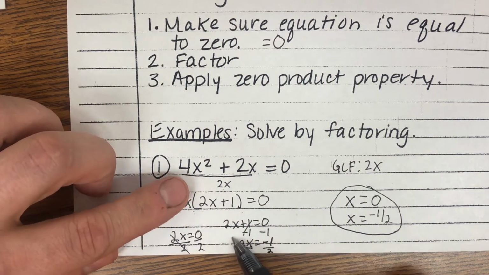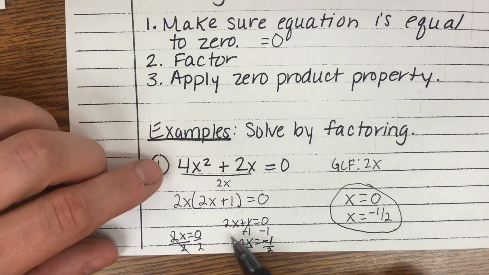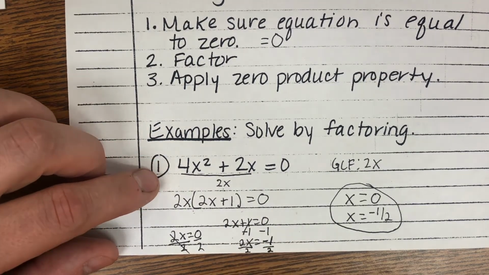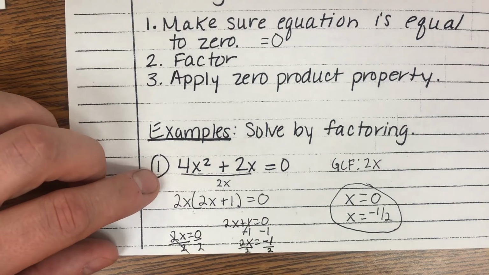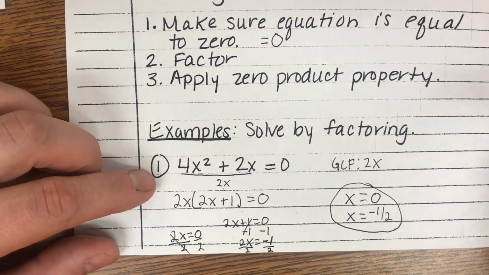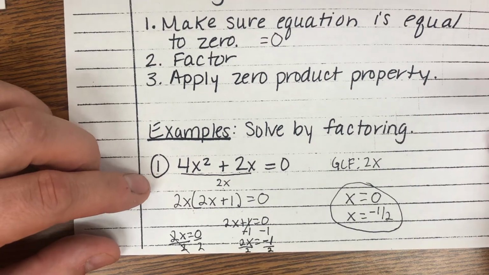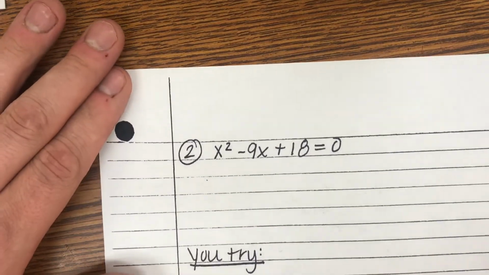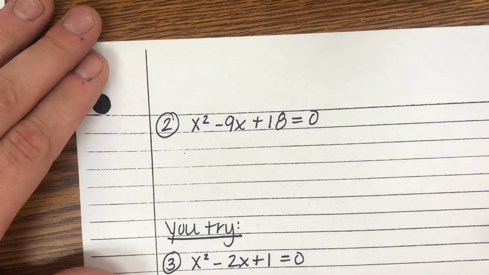So we have to say 2x plus 1 equals 0 and figure out what value of x makes this whole set of parentheses equal to 0. So kind of a long process here. It does require a little bit of practice, but if we can factor, solving the equations is pretty straightforward. So on to our next example. We'll get a little bit of a more straightforward result on this one.